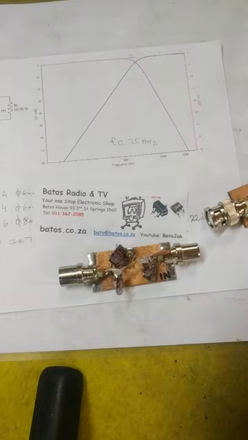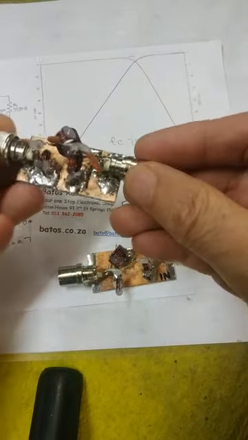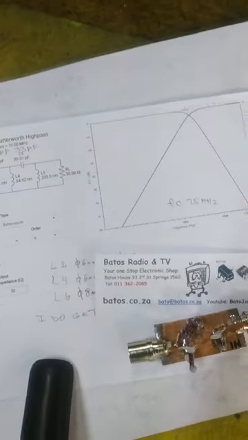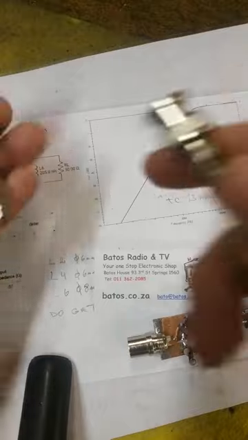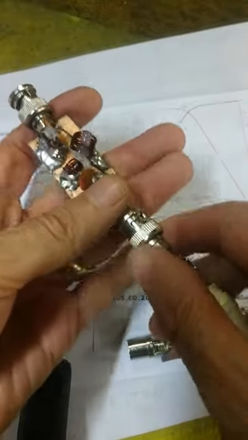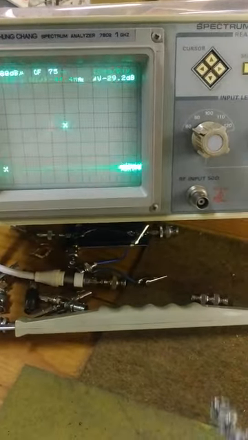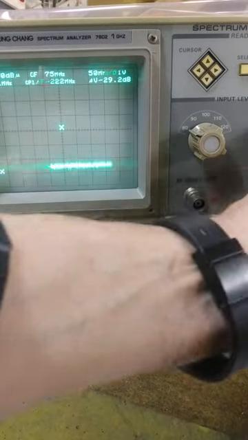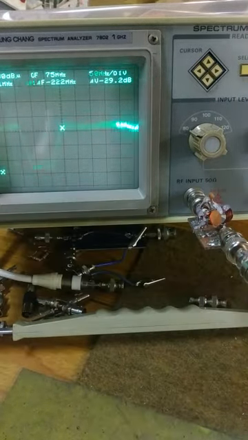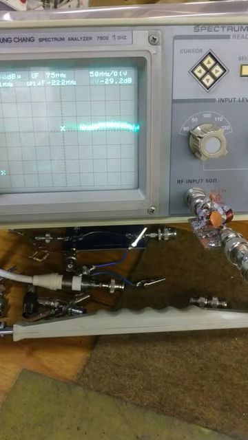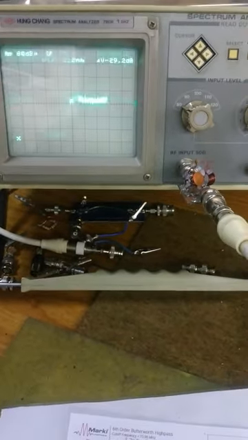I'm going to do a demo with this filter. I'll use my portable signal generator and plug the filter input into it, then plug the output directly into the spectrum analyzer and see what results we get. Let me expand this.